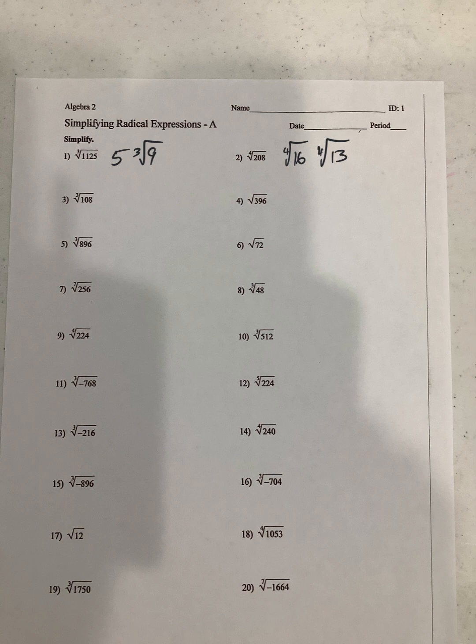The fourth root of 16 is 2. 2 times 2 times 2 times 2, 4 times, gives you 16. And you're left with the fourth root of 13. So that should be your overall answer: 2 times the fourth root of 13. Okay, again, use your table to help you figure these out.